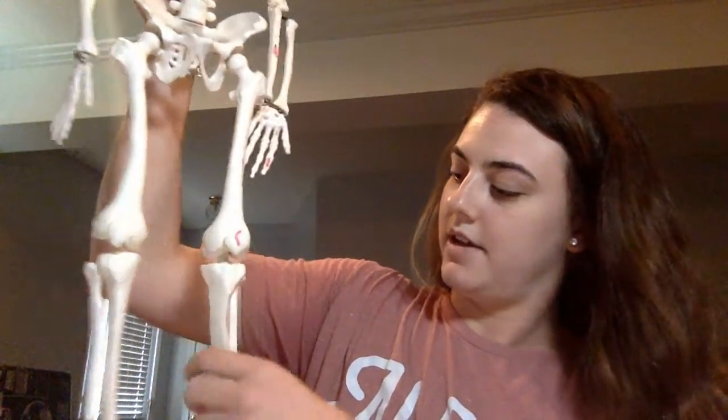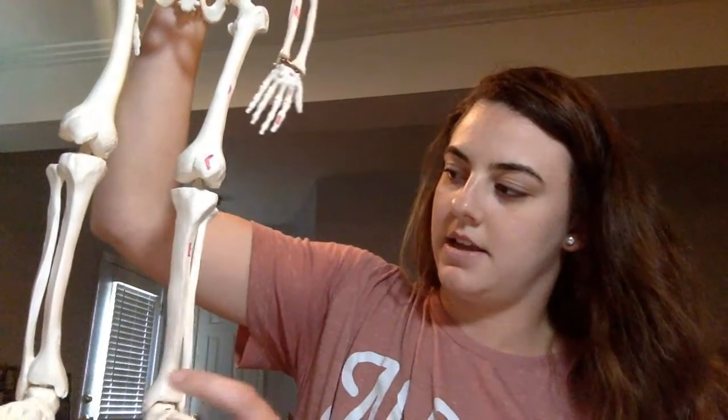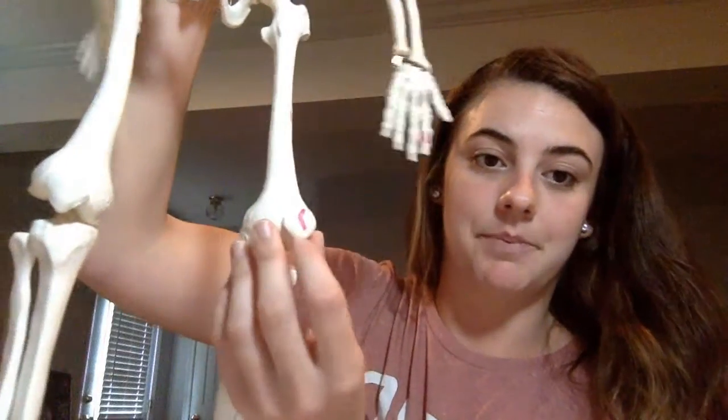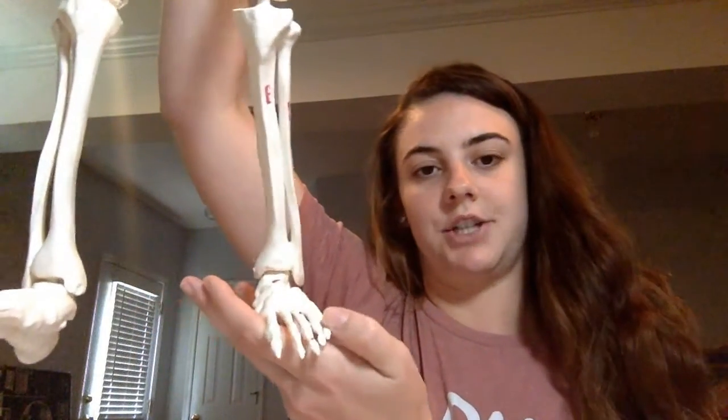Then we have our patella, and then we have our tibia, which is right here, and then our fibula, which is the outside bone, and our patella is our kneecap right here. And then we have our tarsals and our metatarsals and our phalanges in our foot, which is similar to our wrist and hands. And those are the bones that make up the axial and appendicular skeleton.